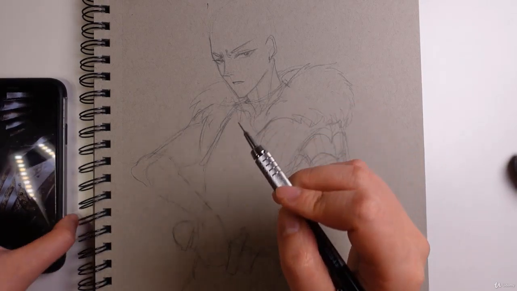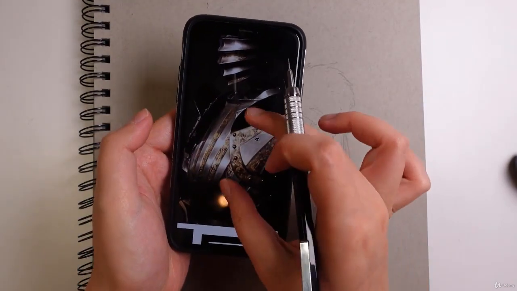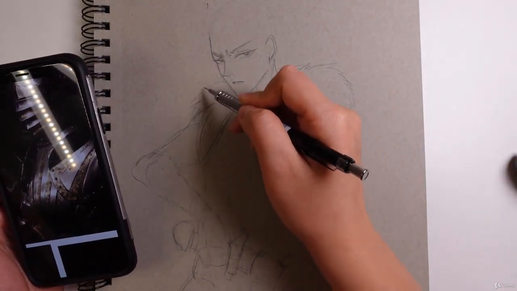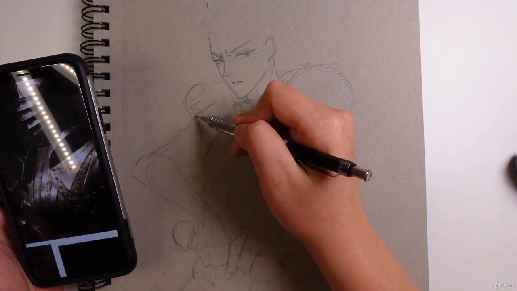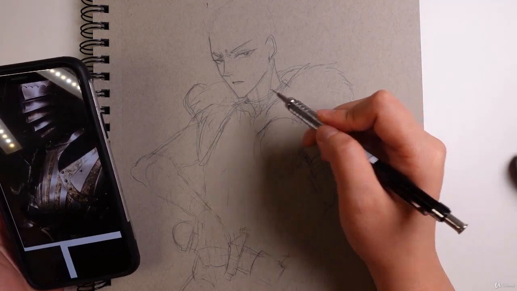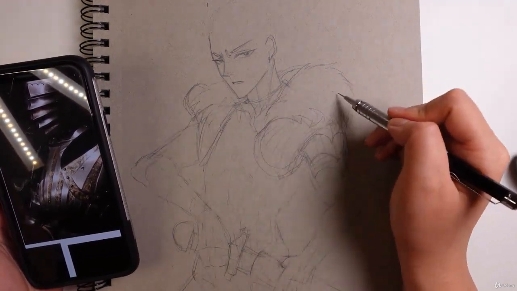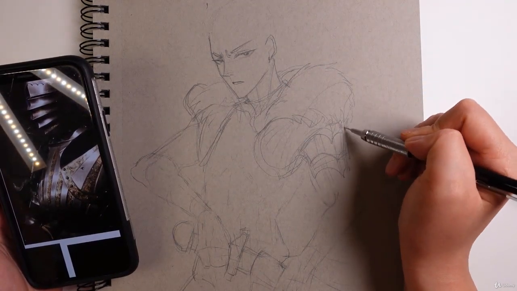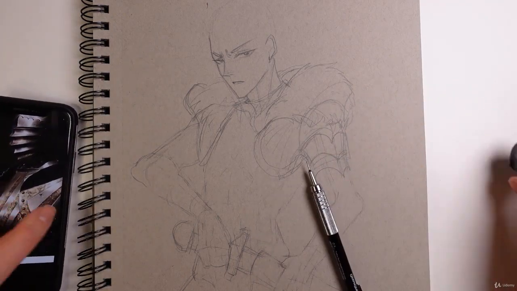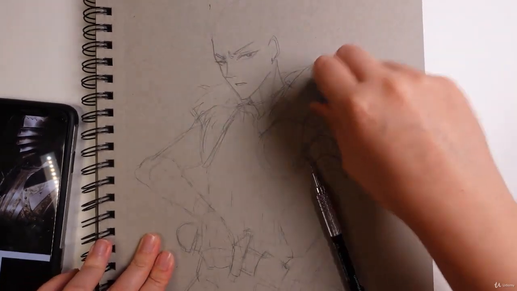So I'm using this angle as reference as well, because I feel like this is a good angle to work with, especially for this pose. And there's a flap that kind of connects. I don't want to show this part here because I want the fur to show more.